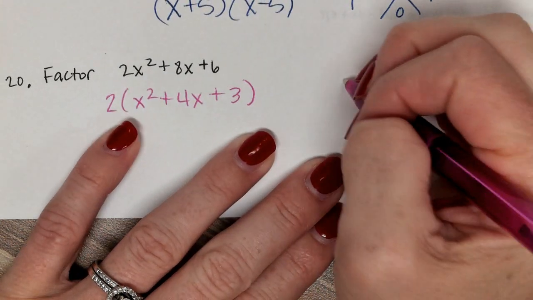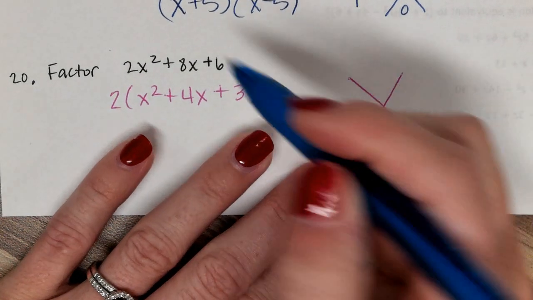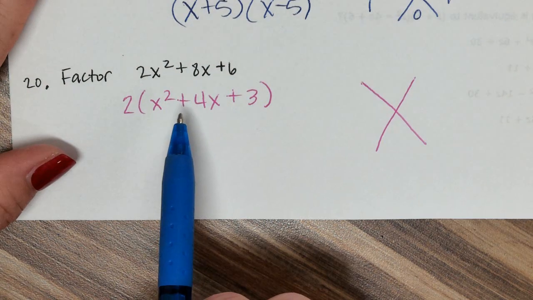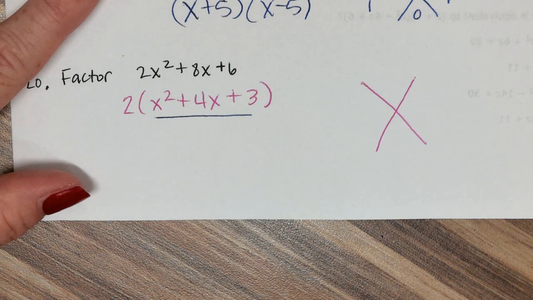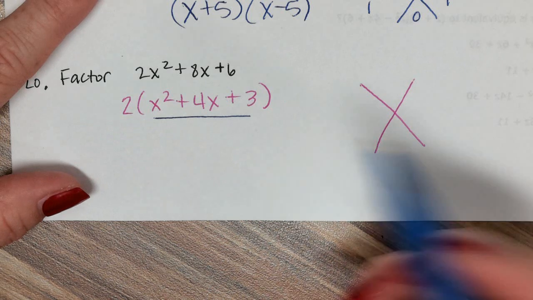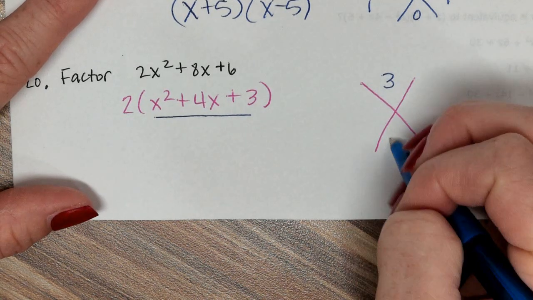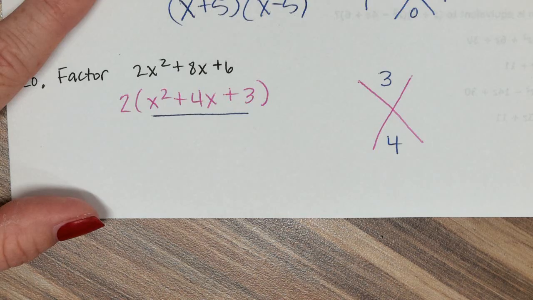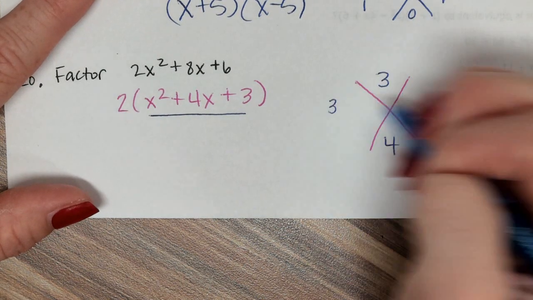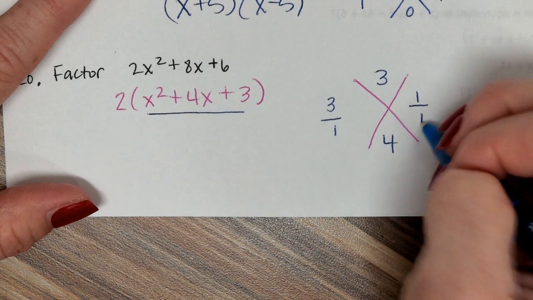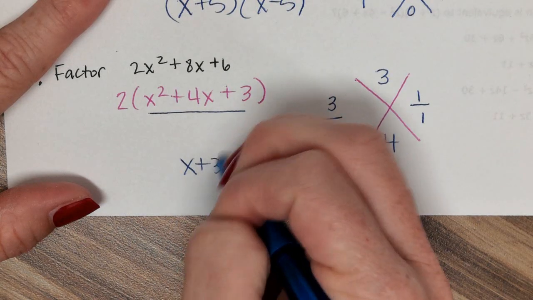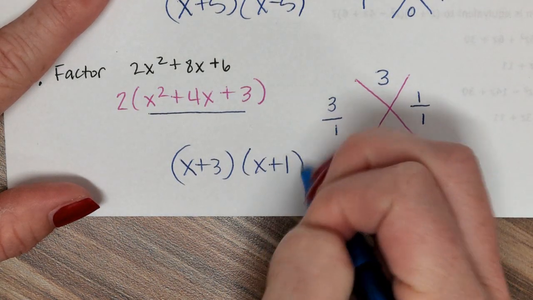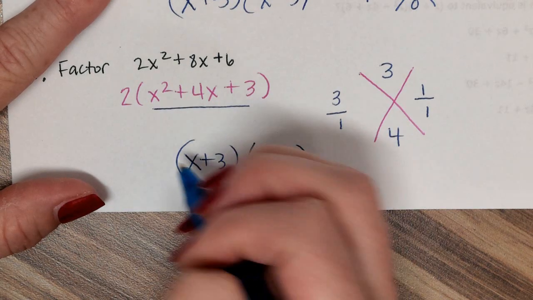Now can I factor it using the x method? Yes. So I do my x method. I have a times c. Now which one am I using when I do the x method? The original or the one that I've already factored out the greatest common factor? This one. What is a times c? 1 times 3 is 3. And what is b? What are my factors of 3 that add up to 4? 3 times 1. So 3 and 1 over a, and a is 1. So bottoms up, I have 1x plus 3 times 1x plus 1. But what do I do with this 2? It gets pulled out to the side.